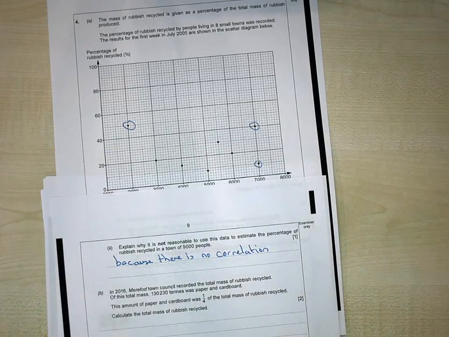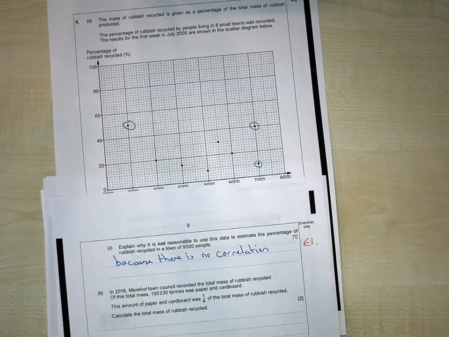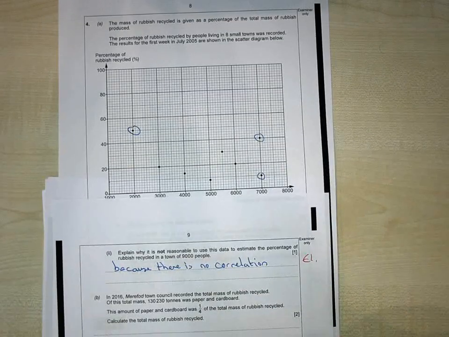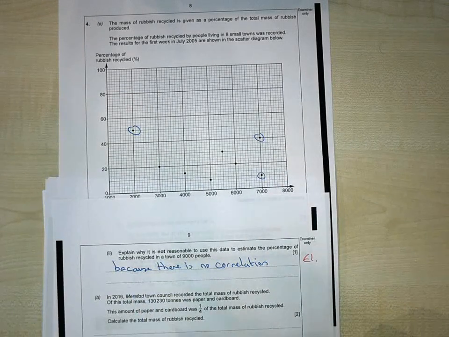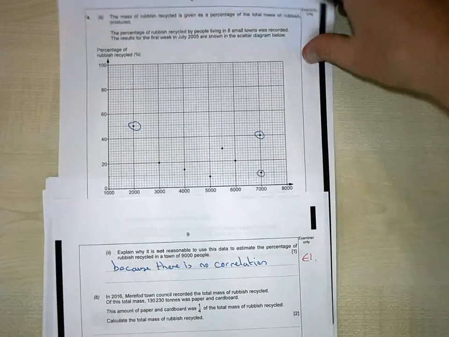And you'll get 1 mark for the explanation. You could also say that there aren't that many towns there. So that's the nice mathsy answer, but you could talk about it in context. There are no other towns that size to compare with, or something like that.